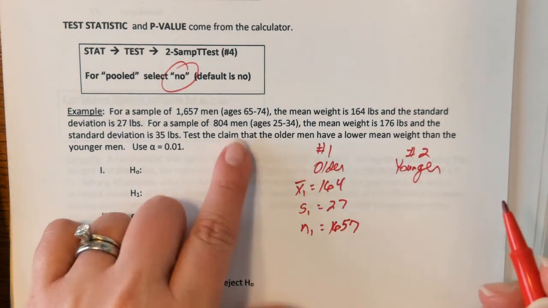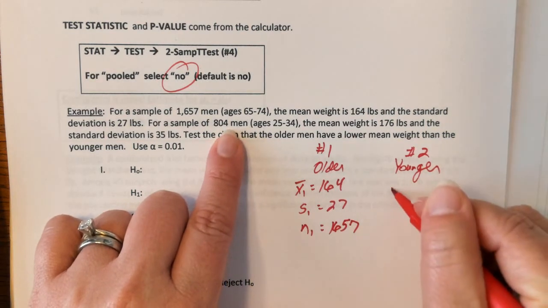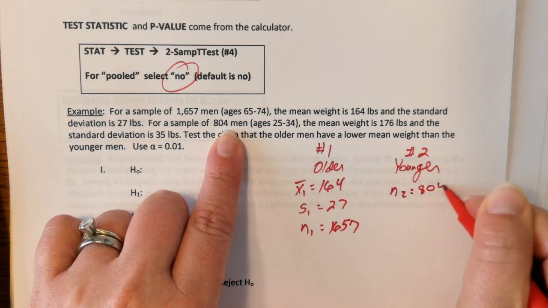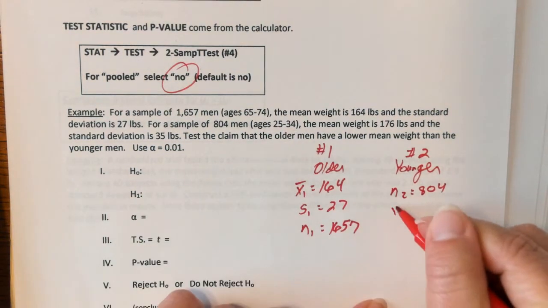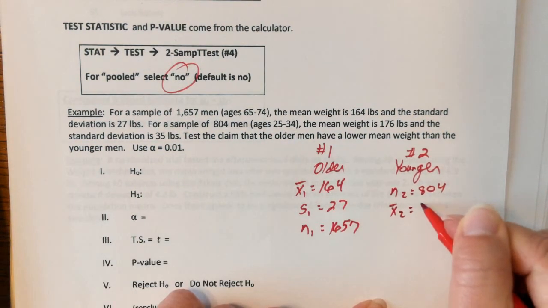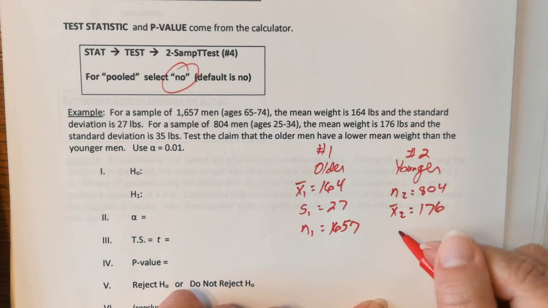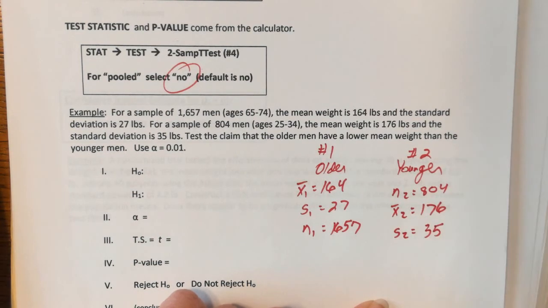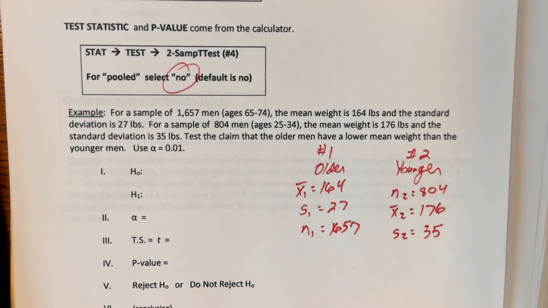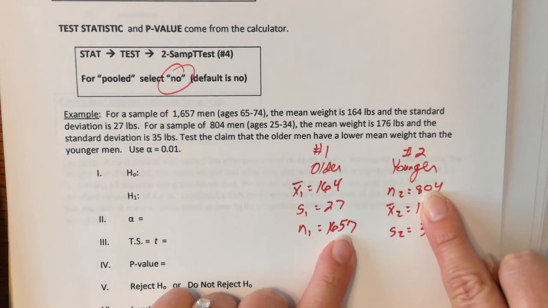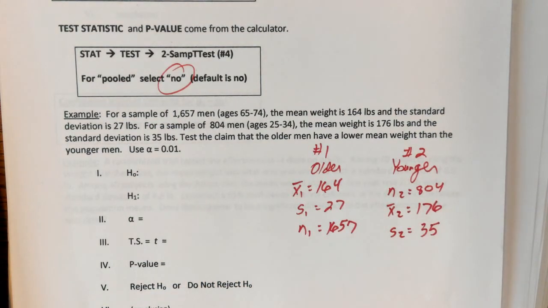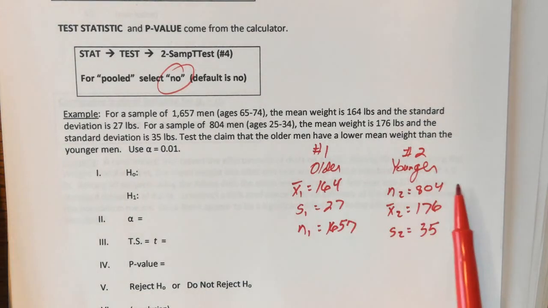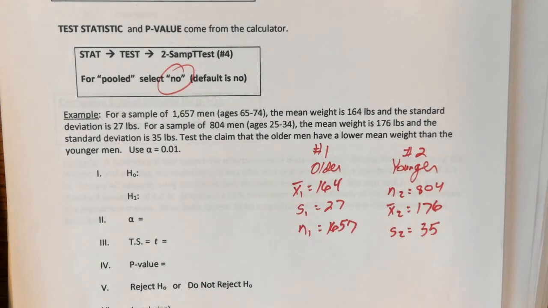Okay. Younger, I had 804 men. That was my sample size. So N2 is 804. The mean weight, so X bar for group 2, was 176. And the standard deviation was 35. Okay. I would point out, notice that the sample sizes are different. That's another good clue that there's no way it's matched pairs. If it's matched pairs, each person in one group has to be matched directly to someone in the other, and that can't happen if they're different sample sizes.